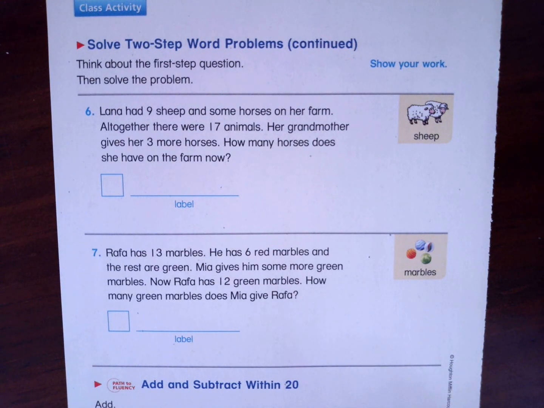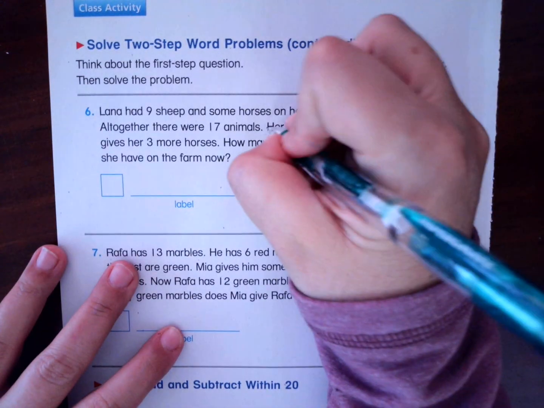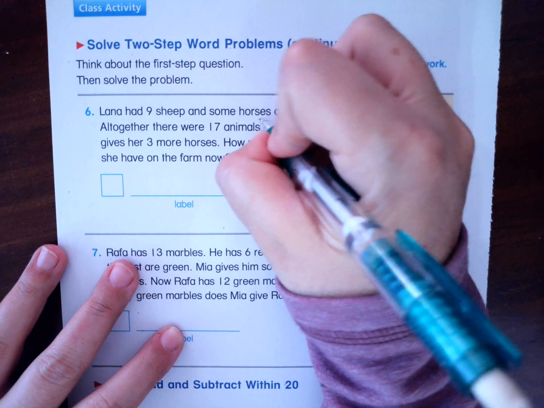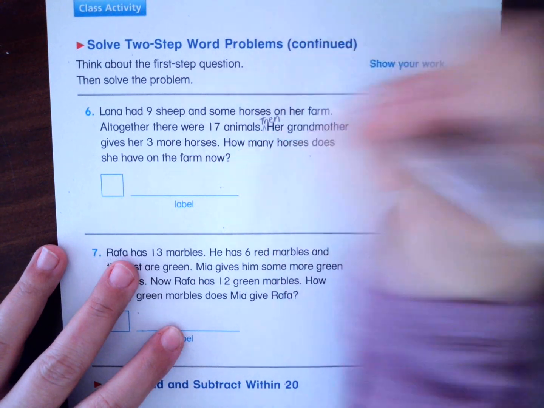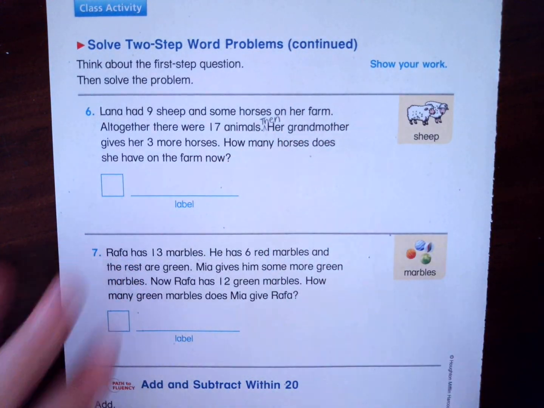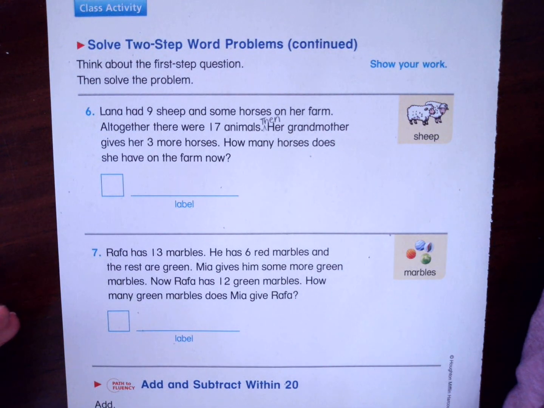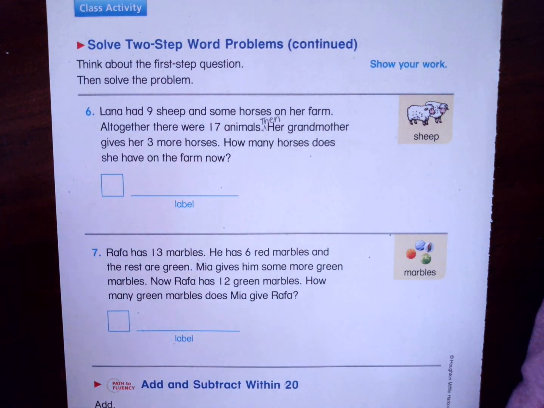Altogether, there were 17 animals. Her grandmother gives her 3 more horses. How many horses does she have on the farm now? So a couple of things here. I like to add the word "then" right here because I think it makes it a little more clear. But let's use our cube strategy to help us understand this problem.